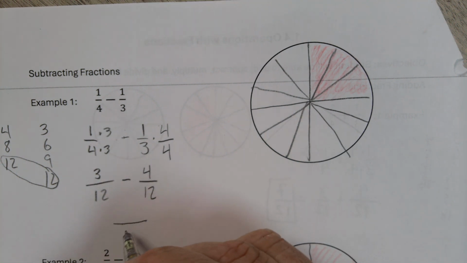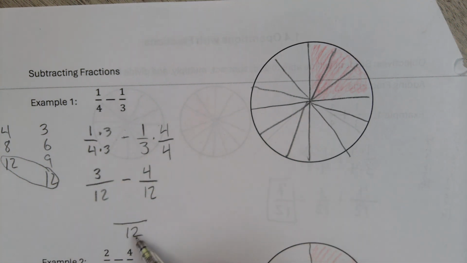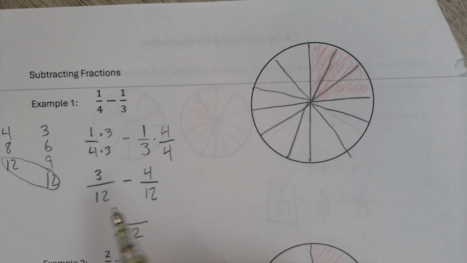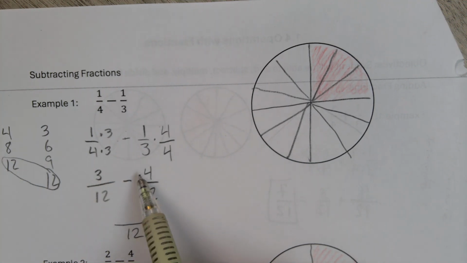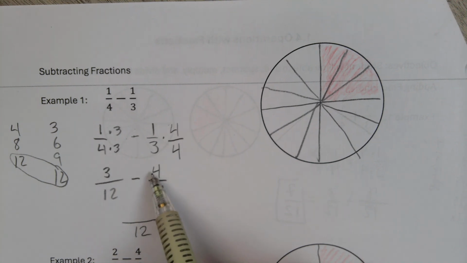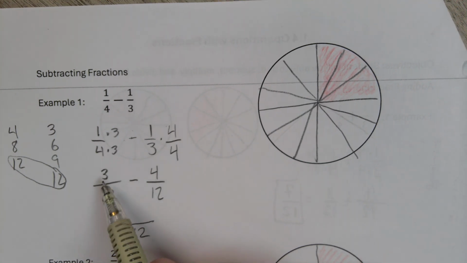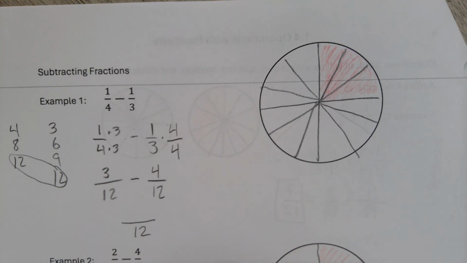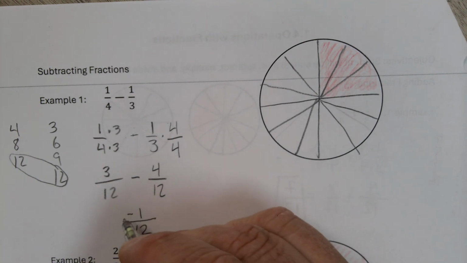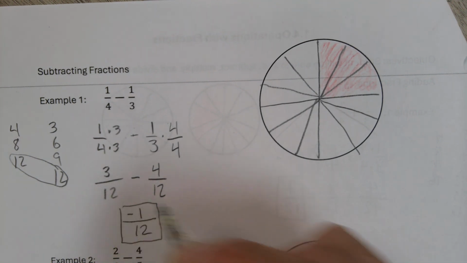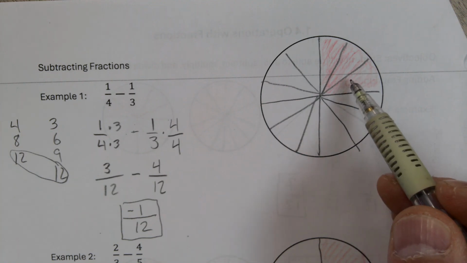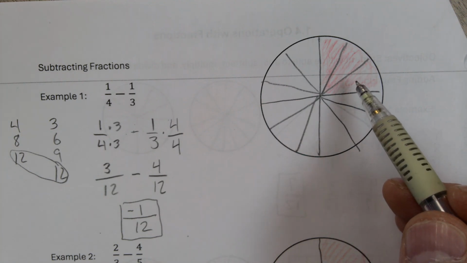The denominator does not change when you add or subtract. It's still going to be 12. But the fact that I need to take away 4 pieces when there's only 3, this becomes a war in the numerator, right? So I have positive 3, negative 4. Who wins the war? Well, negative 1 will. So if you take the 3 pieces away from this pie, you still need 1 more piece.